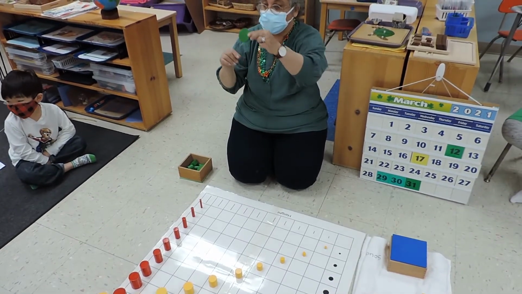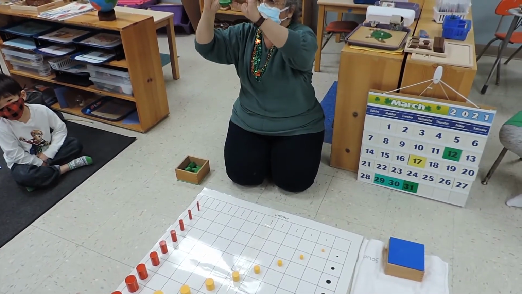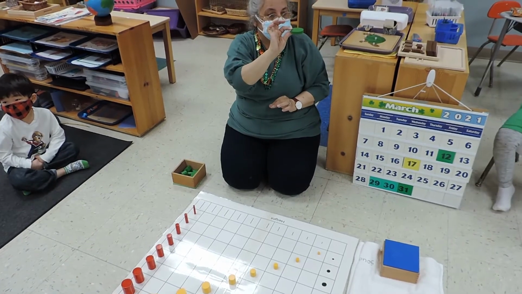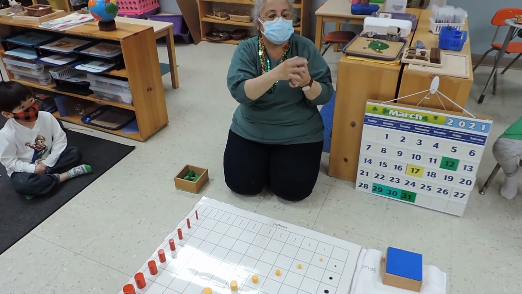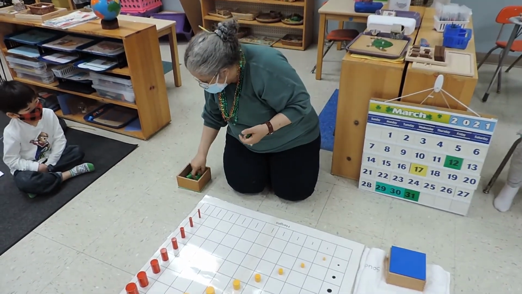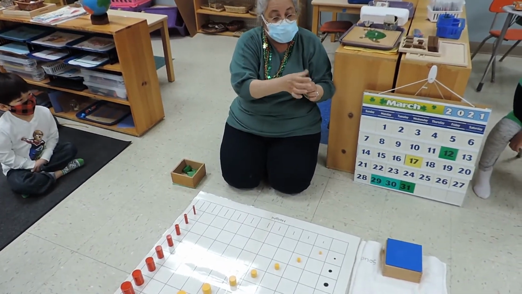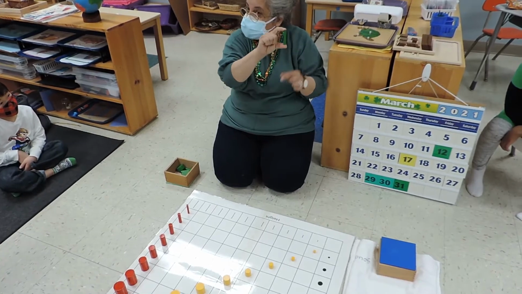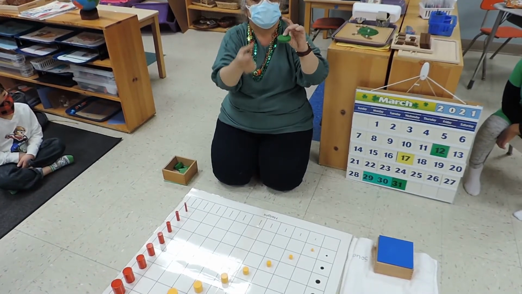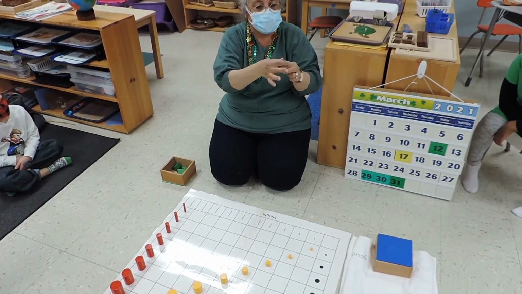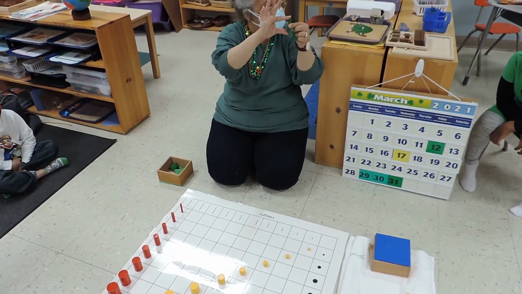I was watching him. So this one is thick and short. And this one is thin and tall. Thick and short, and thin and tall.